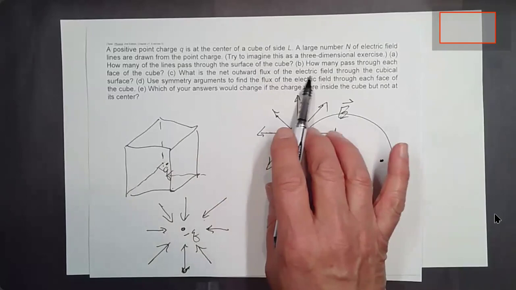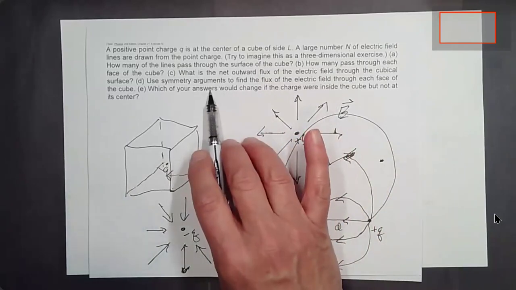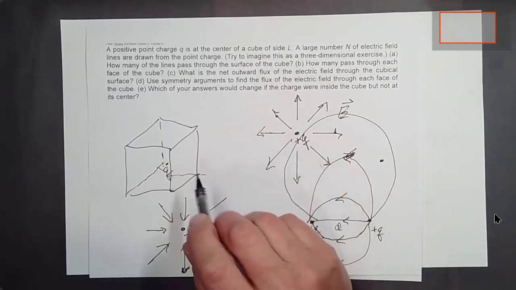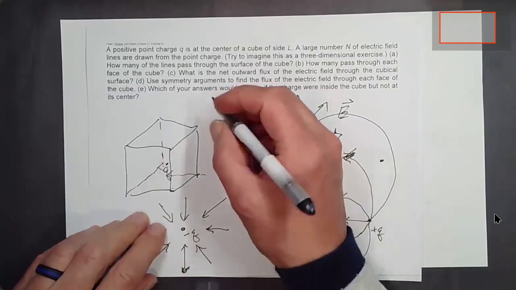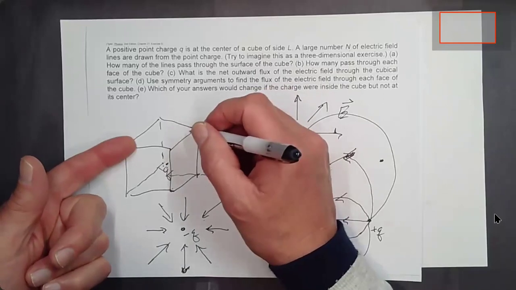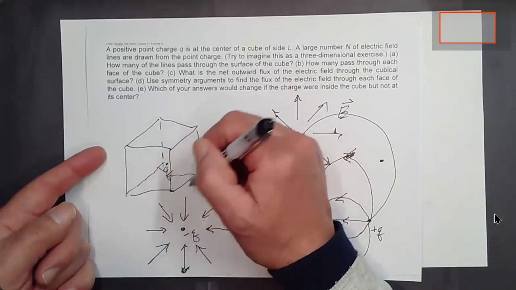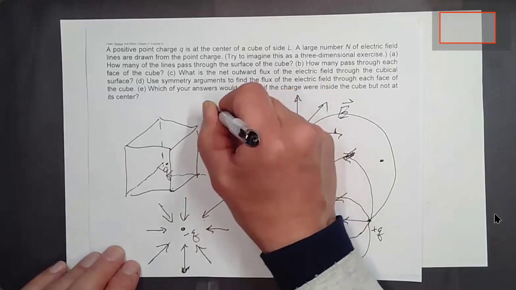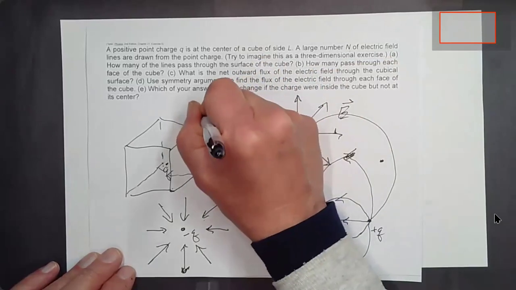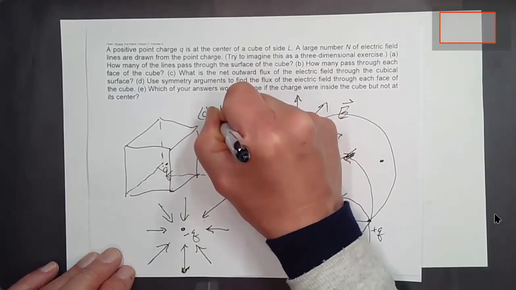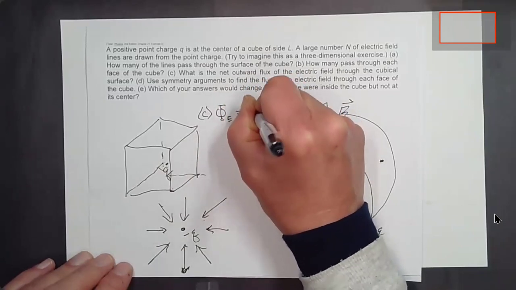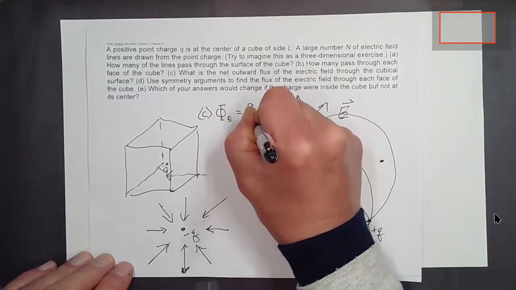What's the net outward flux of the electric field through the cubical surface? This has to do with Gauss's law, which we haven't touched on yet, but it turns out the flux of the electric field through this entire cube surface, for part C, is the amount of charge that's in there divided by epsilon naught.